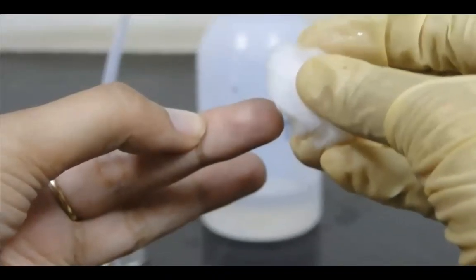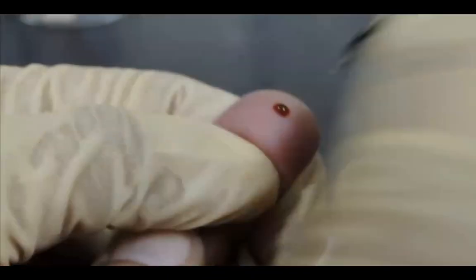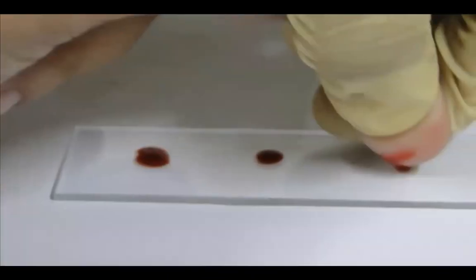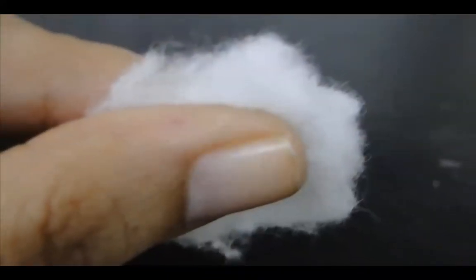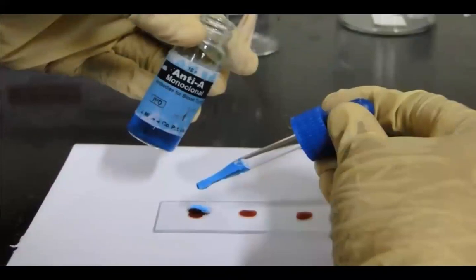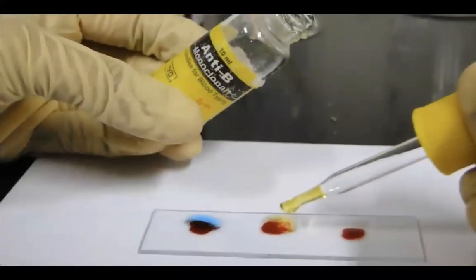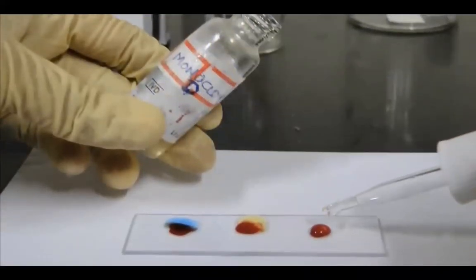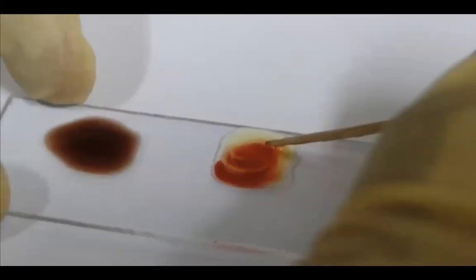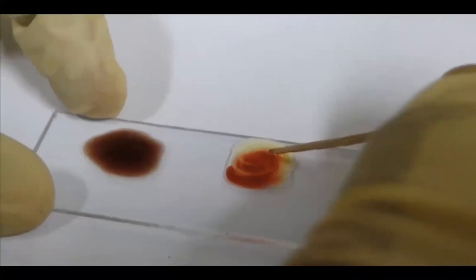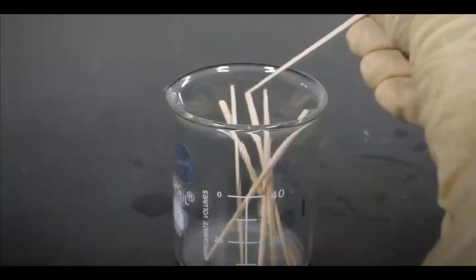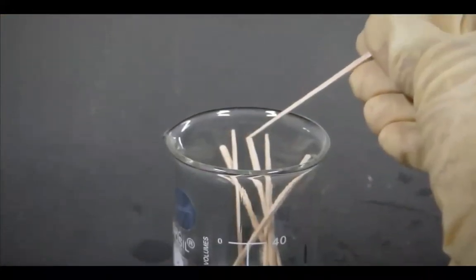Procedure. Swab the finger with cotton balls dipped in spirit and take a blood sample using a lancet as shown. Take 3 separate drops of blood on a glass slide. Place a cotton ball on the finger to stop the blood flow. Pour 1 drop each of anti-A, anti-B, and monoclonal D on each drop of blood respectively. Mix the monoclonal antibodies with the blood sample properly using a toothpick. Make sure you take a new toothpick for mixing each drop.